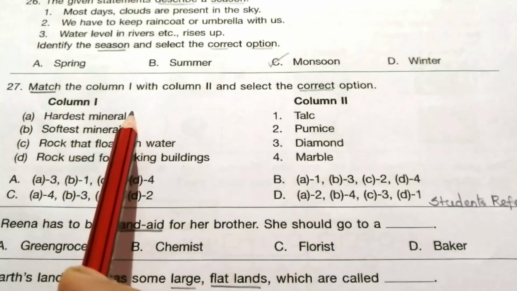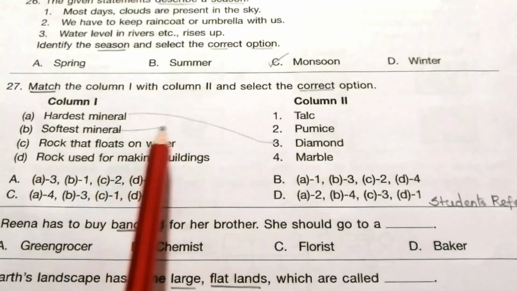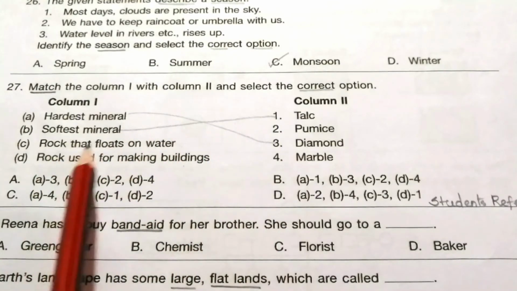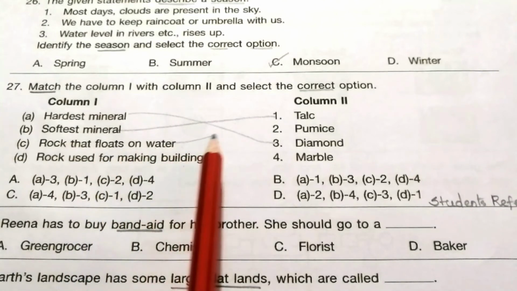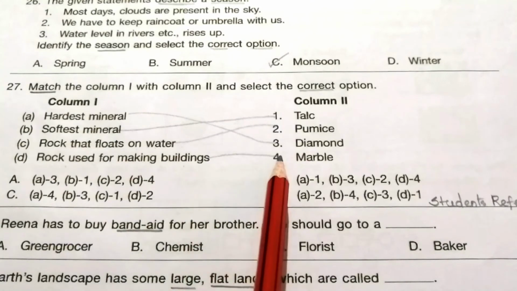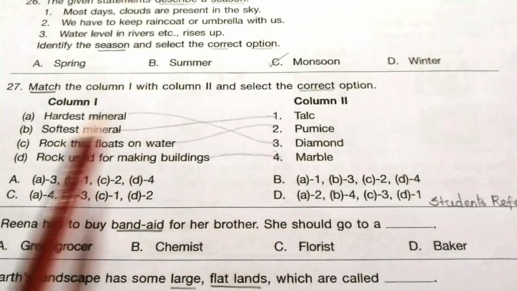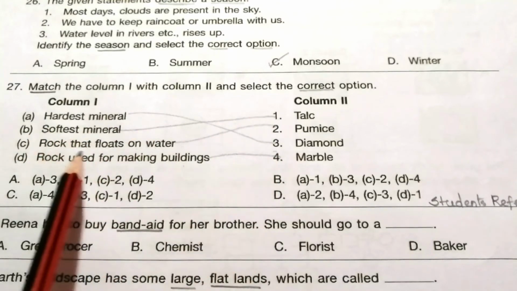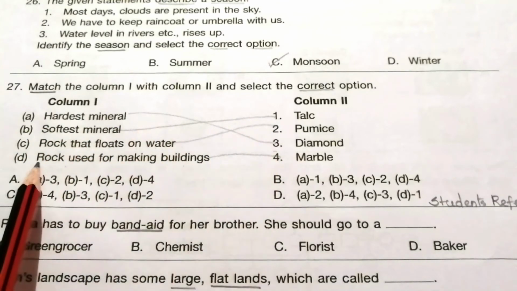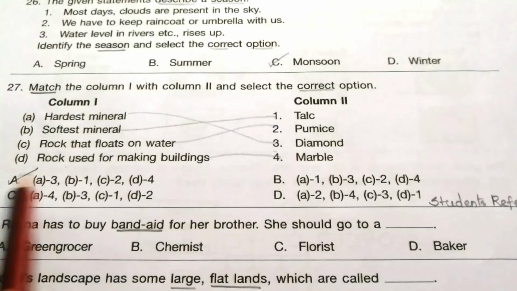We know the hardest mineral is diamond and softest mineral is talc. Rock that floats on water is pumice and rock used for making buildings is marble. So A is 3 and B is 1, C is 2, D is 4. So the correct option is A.